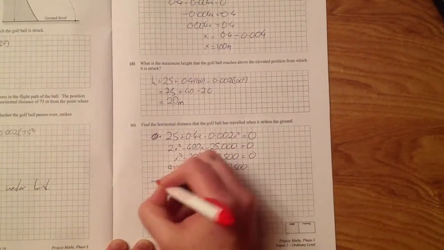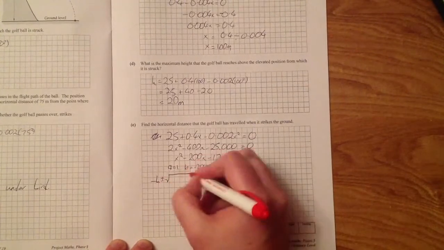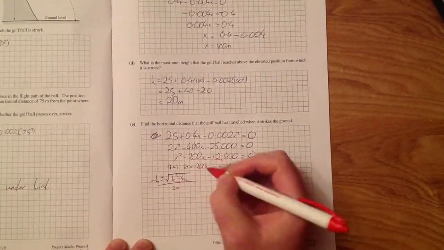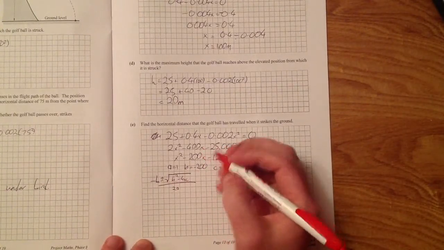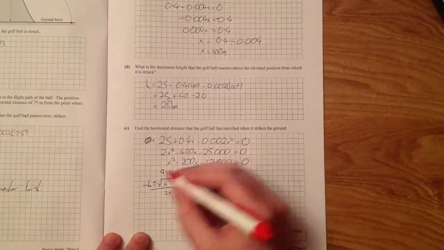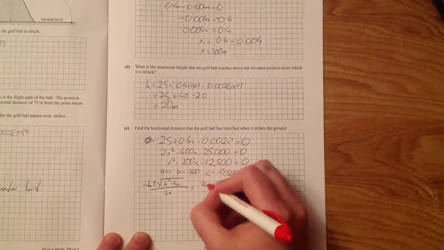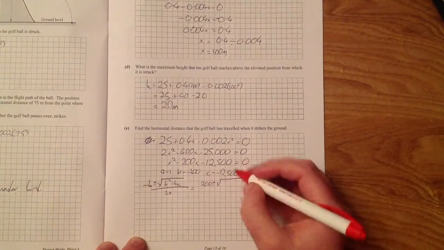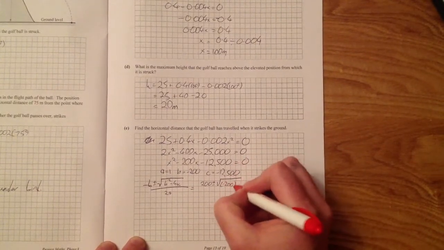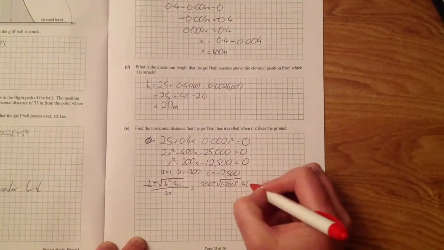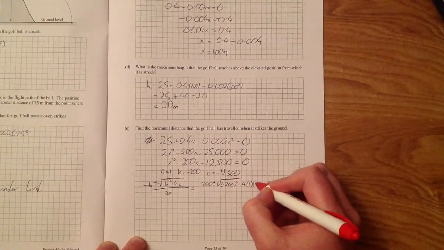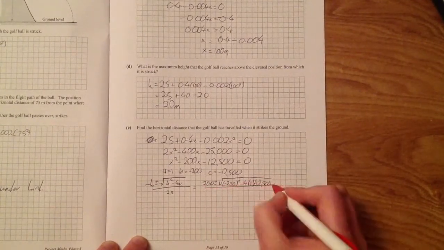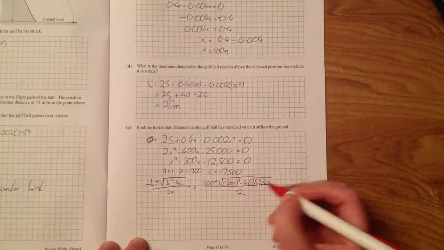And you're going to sub it into your minus b formula, plus or minus the square root of b squared minus 4ac all over 2a. So all you have to do is sub in your values. Okay, so that's going to equal minus b, minus minus 200, is going to be 200, plus or minus the square root of b squared, which is minus 200 squared, minus 4 times a, which is 1, times c, which is minus 12,500. And all of that is going to be over 2 times a, or 2 times 1, which is just going to be 2.